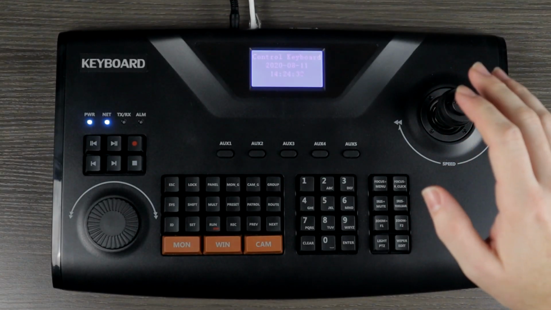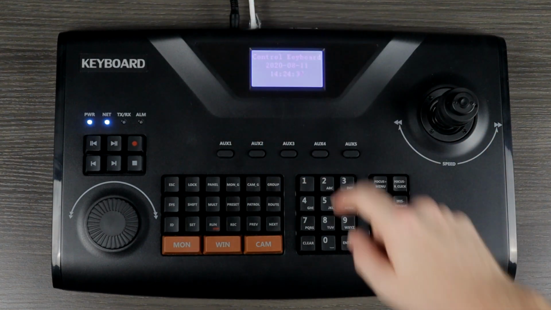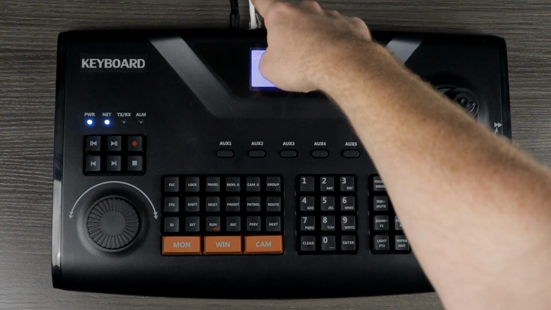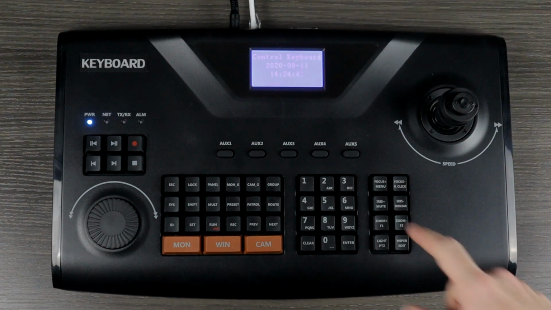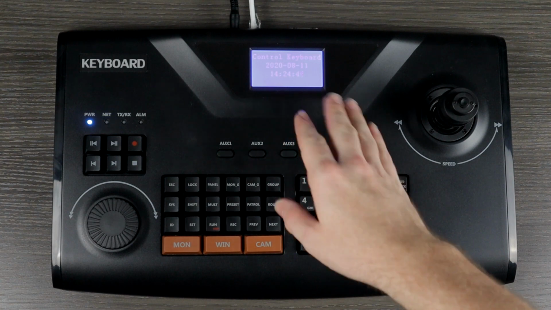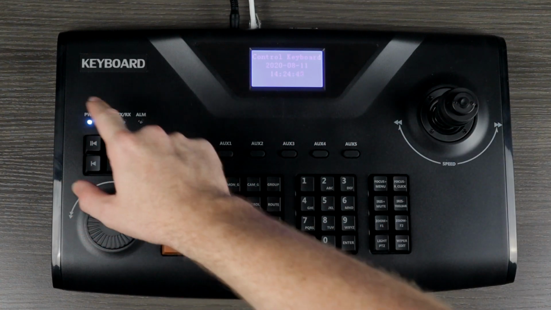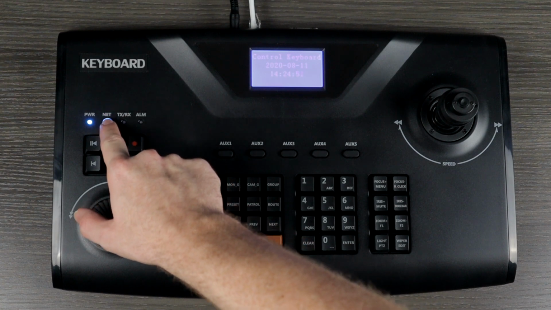All right, so here we have our keyboard. I have it all set up and ready to go. It is plugged into power here, and it is connected to our network here. We have this screen that came on and it says control keyboard and it has the date and time. Then we have these flashing lights telling us yes, it has power, and yes, it has network connection.